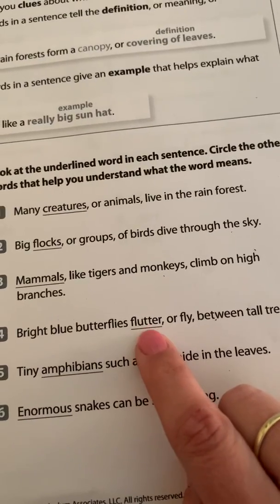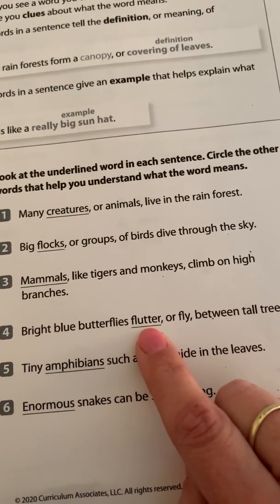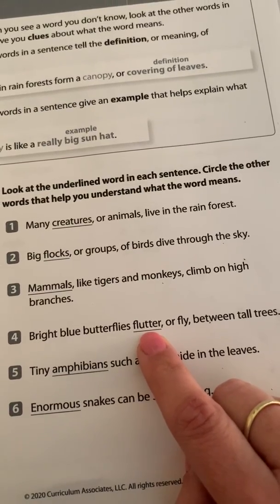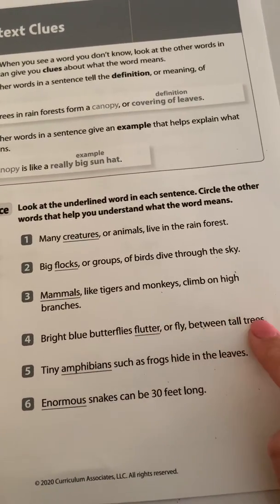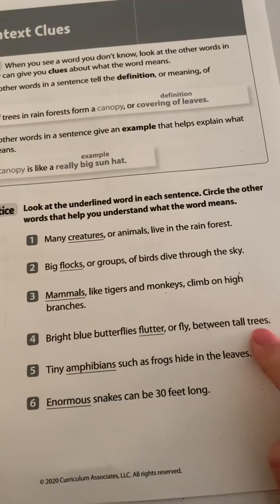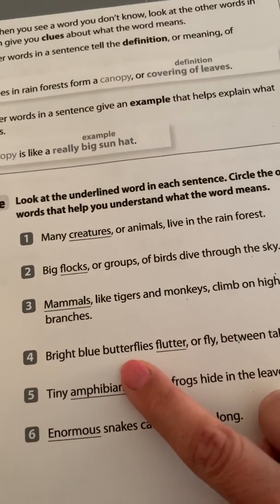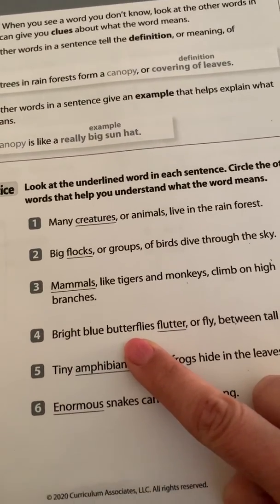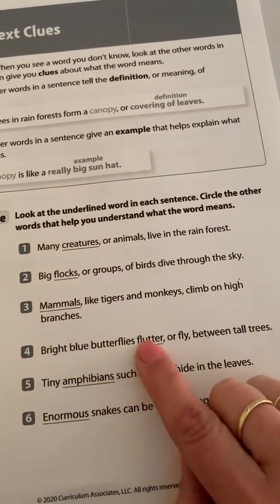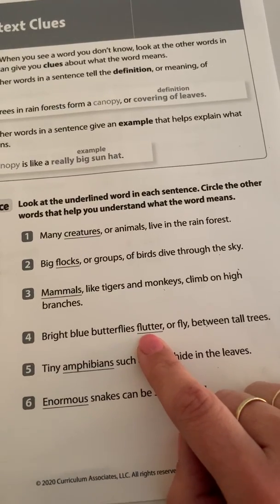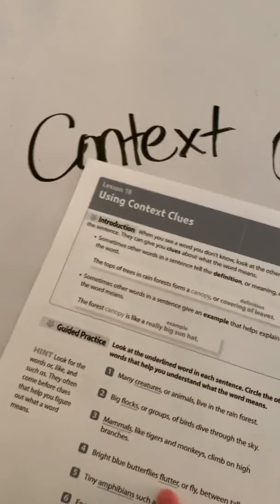Did you ever hear this word? Shout it out. Yes, flutter. Flutter means to fly back and forth between the trees. These words were my context clues that helped me figure it out. Also, the word butterfly helped me because I can visualize a butterfly when its wings are kind of going back and forth. That's when it's fluttering. So these clues helped me figure out this word. Those are the context clues.